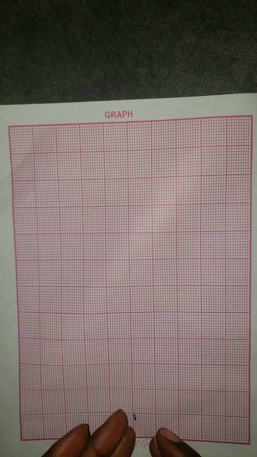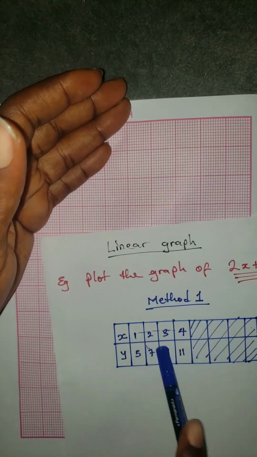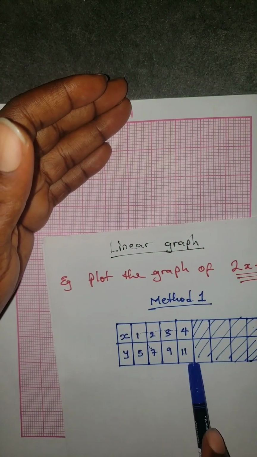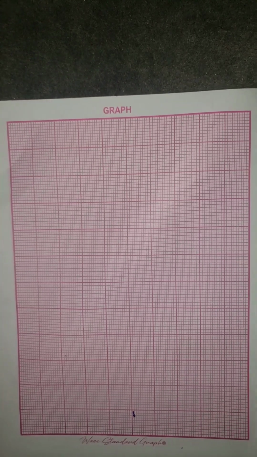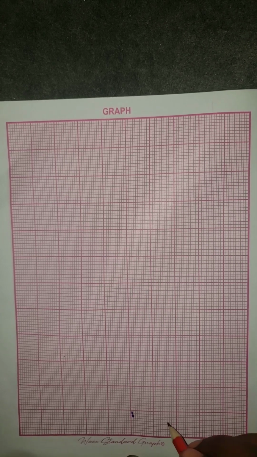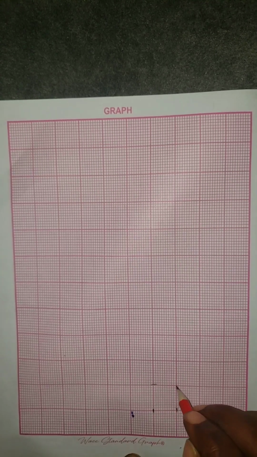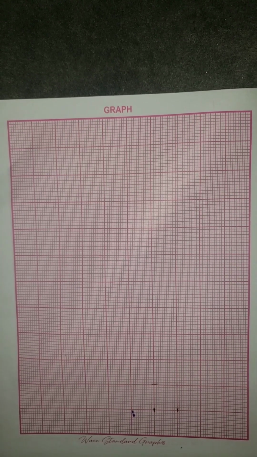And it's not good that we pick a scale that cannot exhaust all the numbers you have in your table. So we have to look for a way to choose a scale. Now, what do we mean by a scale? Each of these big boxes is measured as 2 cm.